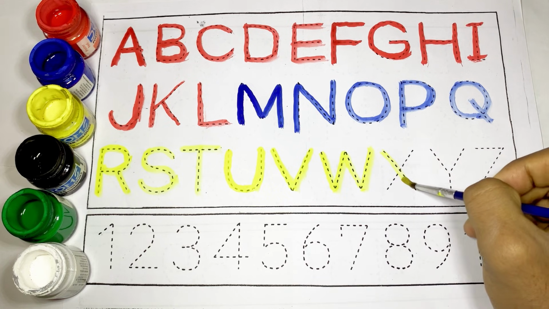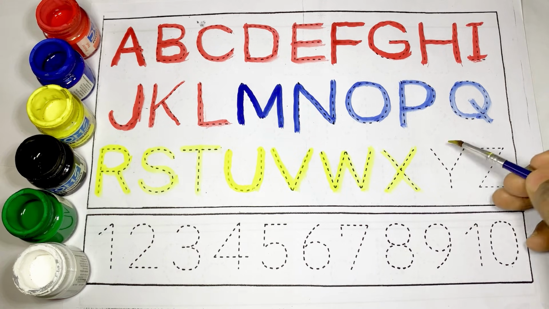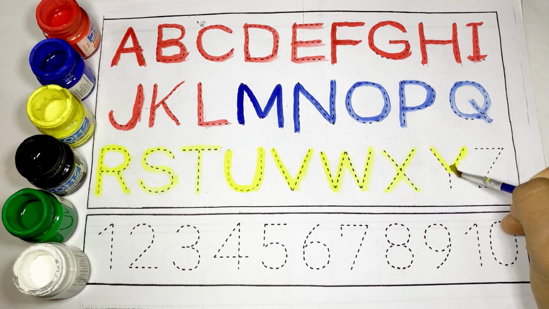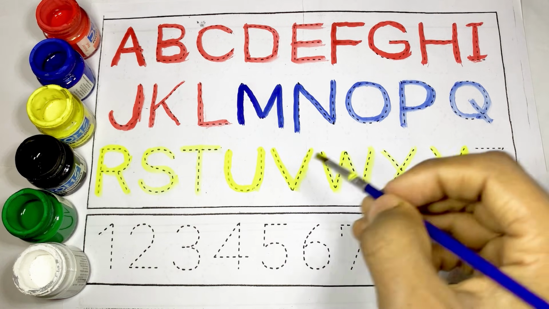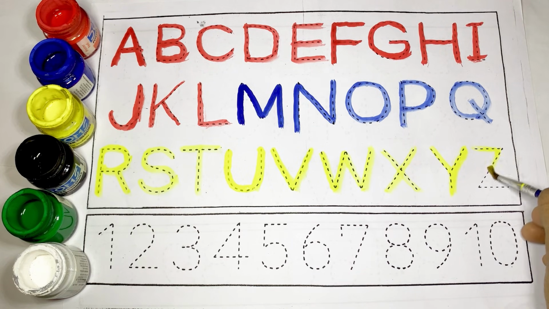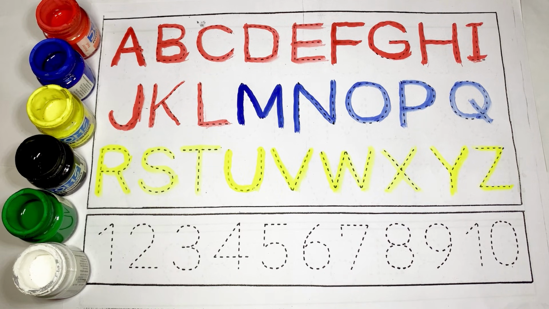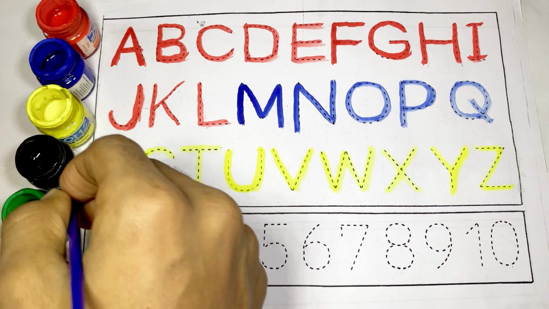This is X for xylophone. This is Y for yo-yo. This is Z for zebra. Kids, now we will learn numbers. First you draw 1, and use black color.